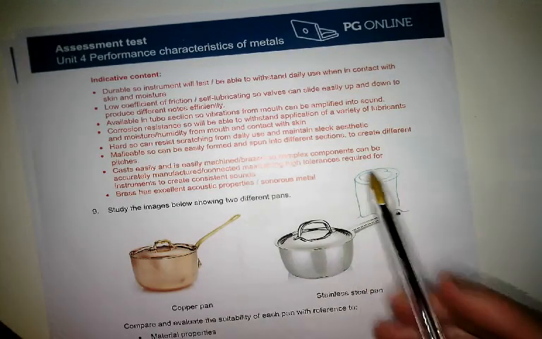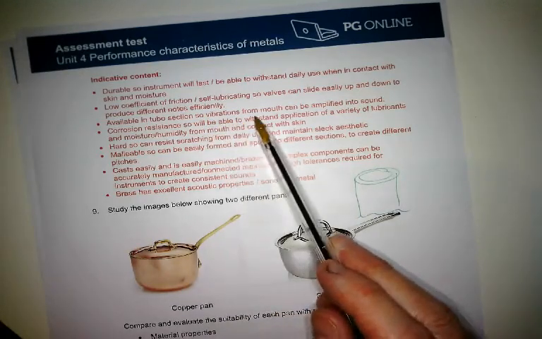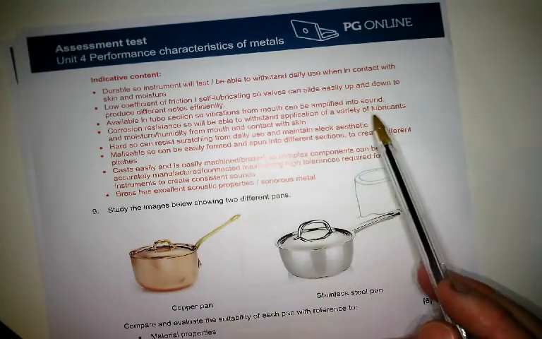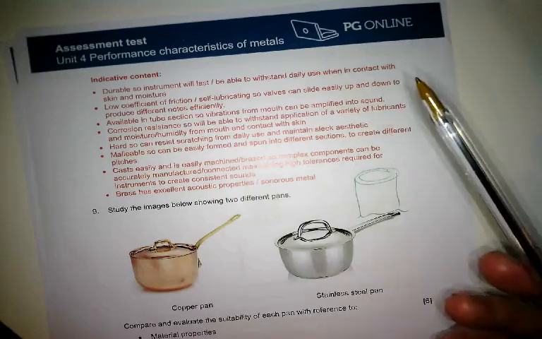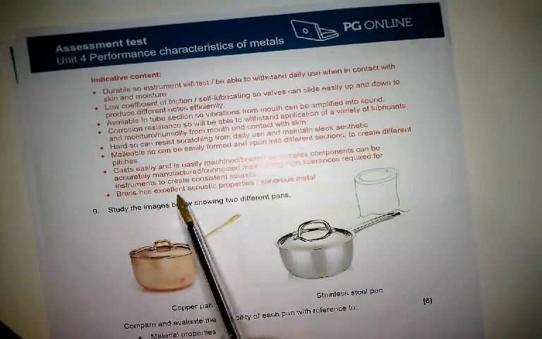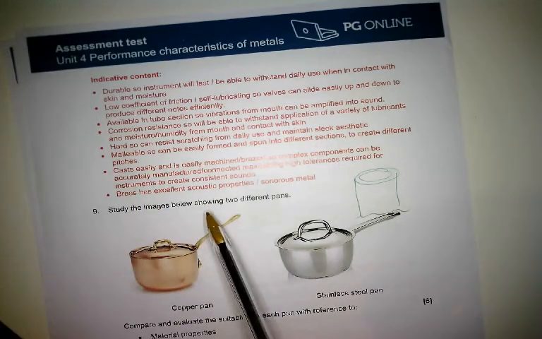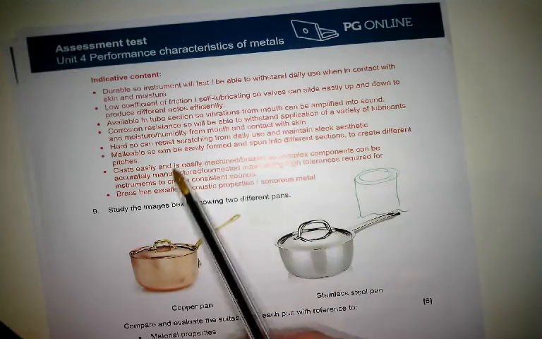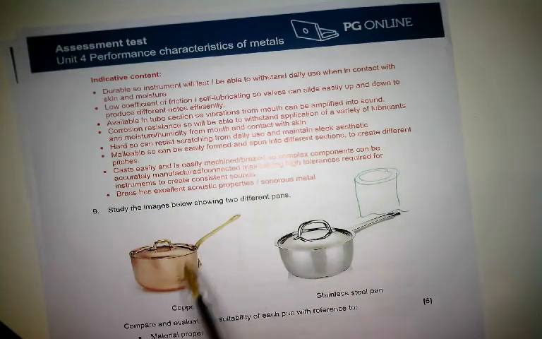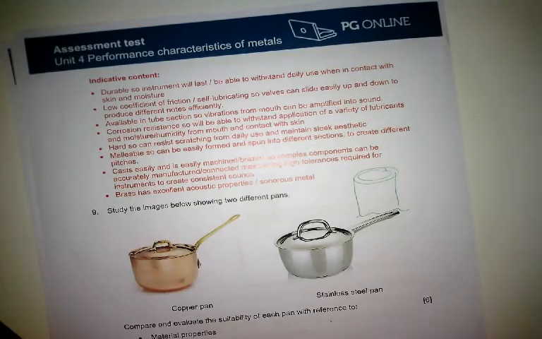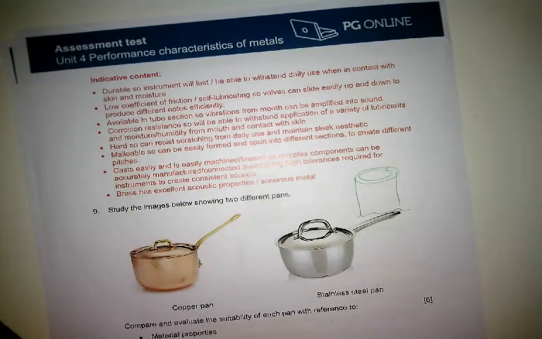Vibrations from the mouth can be amplified into sound, so it's a sonorous material, as we call it. It says down here, brass has excellent acoustic properties, or a sonorous metal. Corrosion resistance will be able to withstand application of a variety of lubricants and moisture, humidity from the skin from daily use and maintain a sleek aesthetic look. Okay, so again, it's quite a nice metal to look at, and it's got various properties in that way.